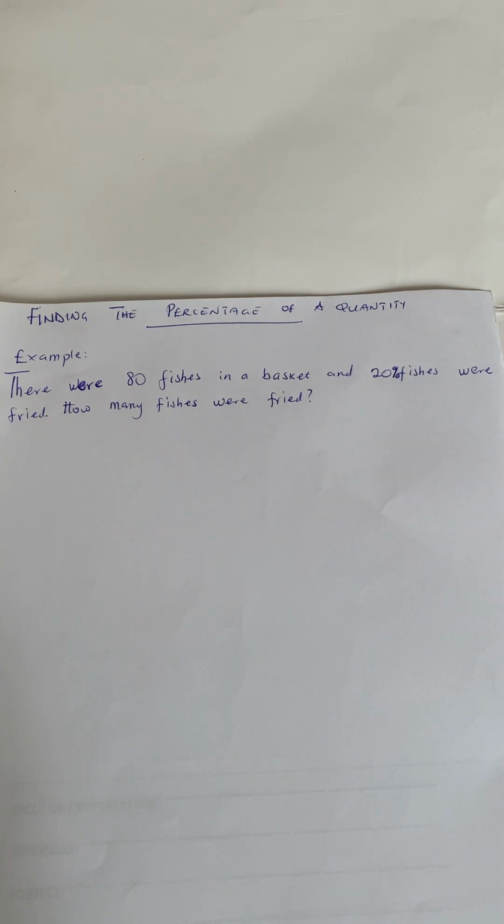So we are looking at the topic, finding the percentage of a quantity. Now, with this, you'll be given a quantity and you'll be asked to find a percentage of the total quantity that has been given you. You'll be asked to find a percentage of the total quantity that you've been given. So let's start with this example.